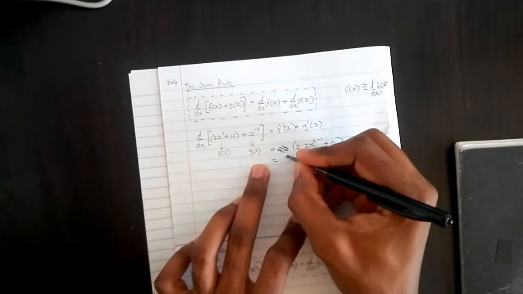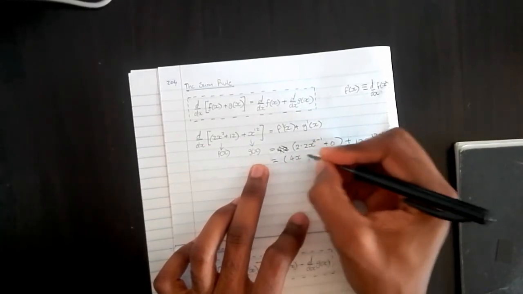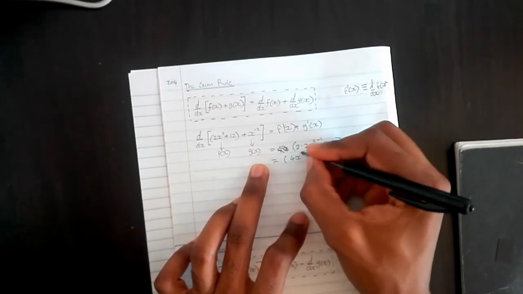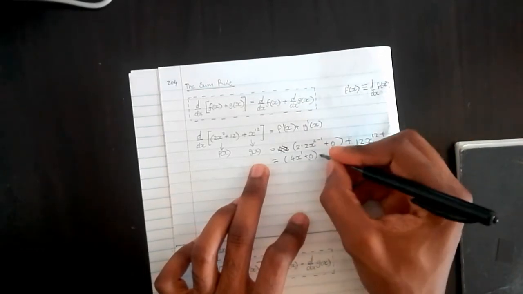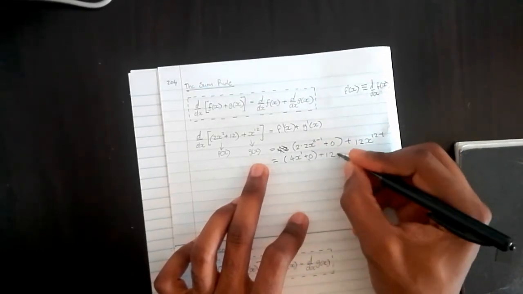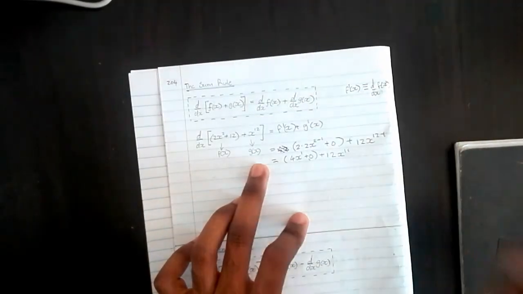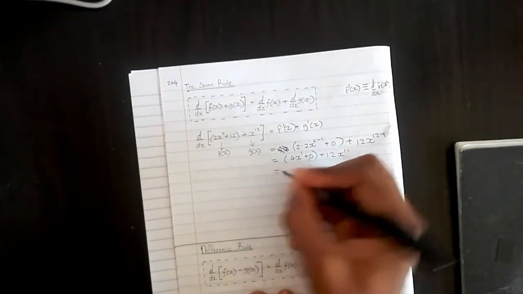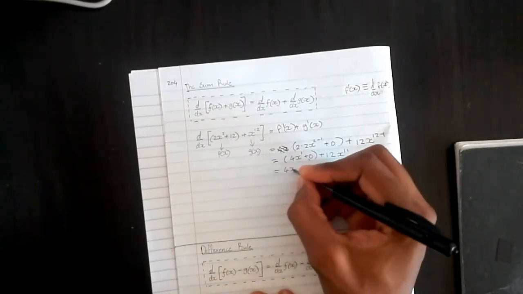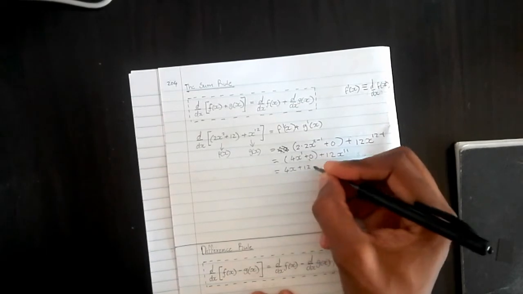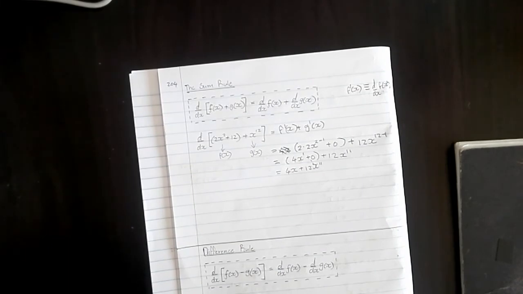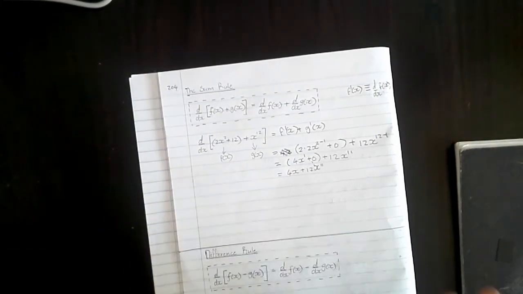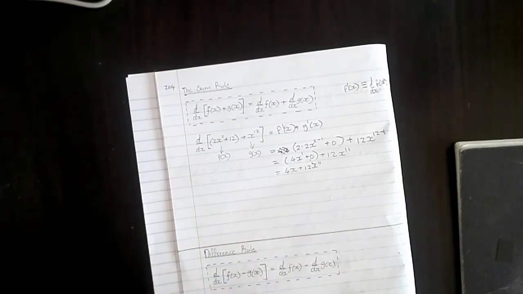So our final answer then equals 4x to the 1 plus 0 plus 12x to the power 11, which is simply now 4x plus 12x to the power 11. Final answer. Hope you get that. Let's move to the next rule.